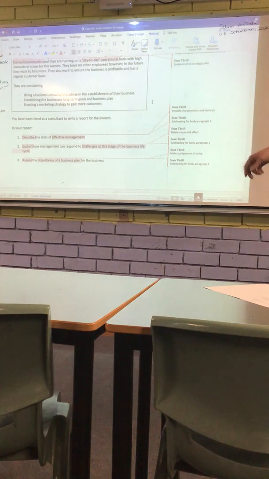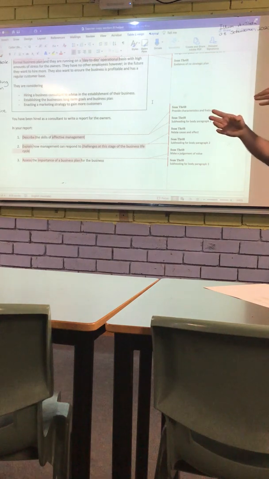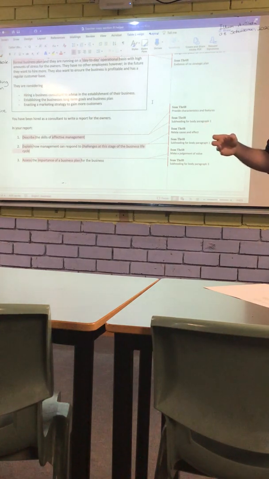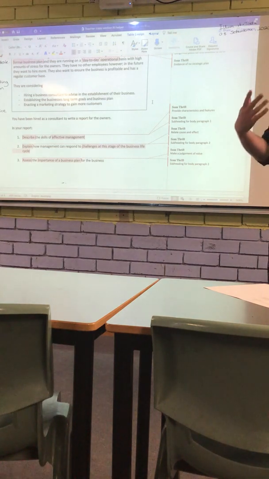Number 2, explain. When we're talking about explain, we're looking at relating cause and effect. What are we looking at the cause and effect of? Challenges at this stage of the business life cycle. Now, if you don't know what stage of the business life cycle it is, you need to look at the scenario and look for hints and clues. Okay, we were doing this the other lesson where we're basically saying, can you identify which stage of the business life cycle a business is at just by looking at its external and internal components? Okay, by a couple of different facts.